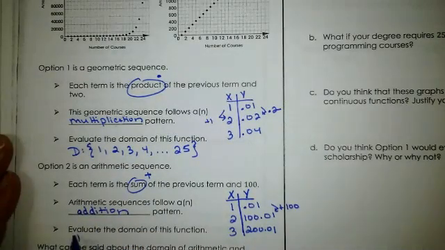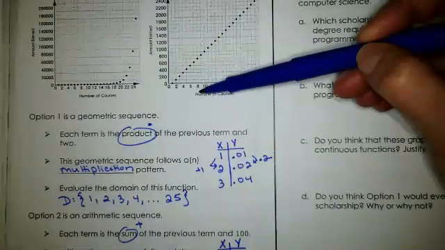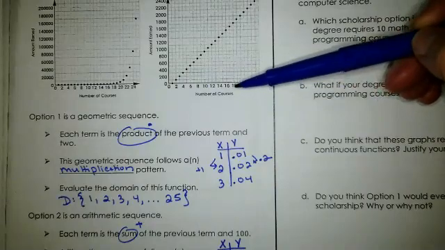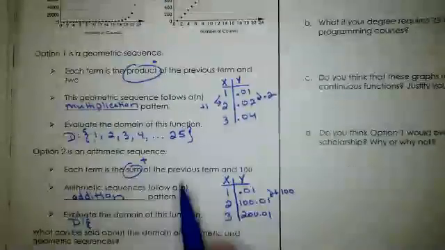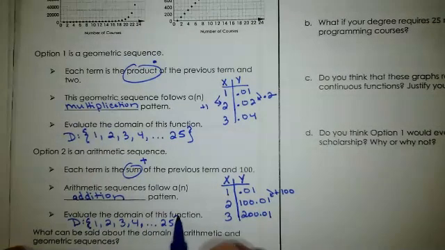Evaluate the domain of this function. So domain, again, is the different numbers they use for x. So in our case, that'd be number of courses. So they had one course, two courses, three courses, four courses, and so on, and it looked like it stopped at 25 again.